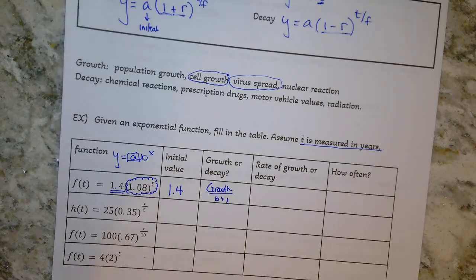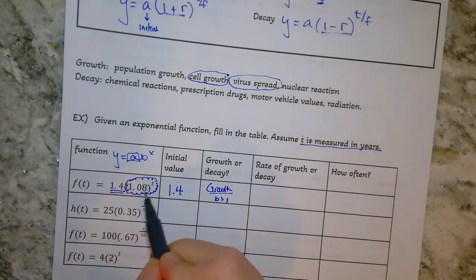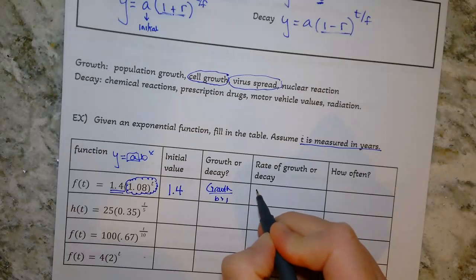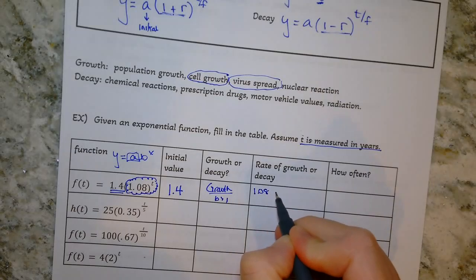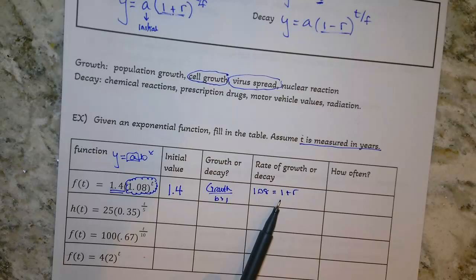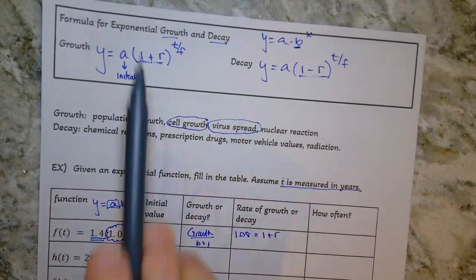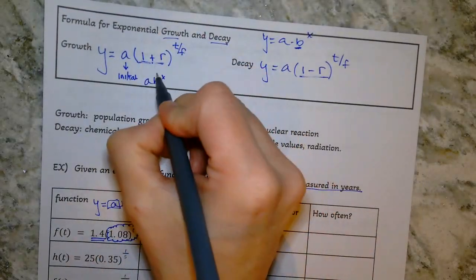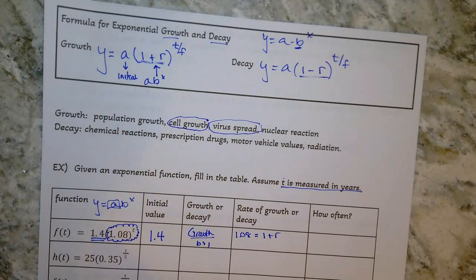Now, what is the rate of growth? Well, I basically just need to know how much bigger it is than 1. So I'm going to say 1.08 equals 1 plus the rate. Where did I come up with that from? Well, look at our formula. This b value, a b to the x, is 1 plus the rate if it's growth.